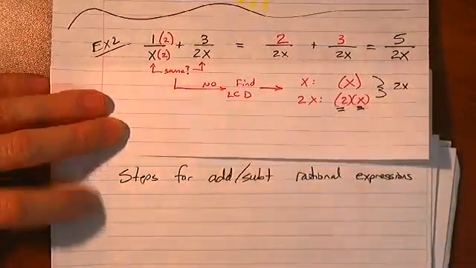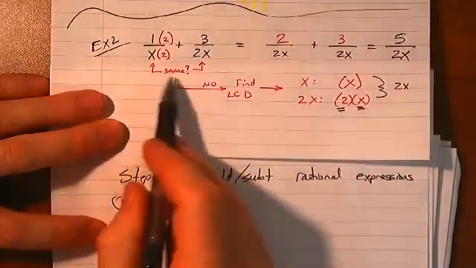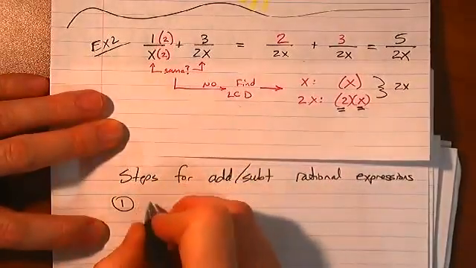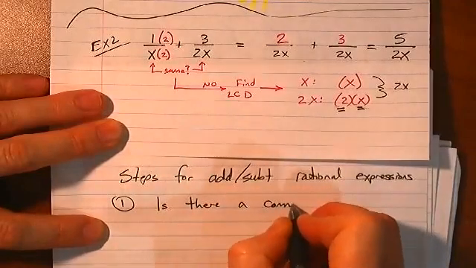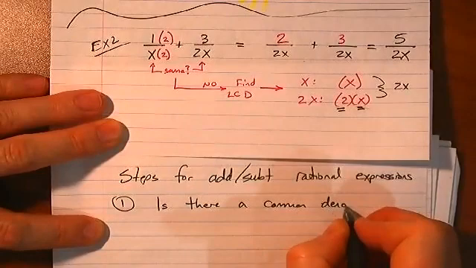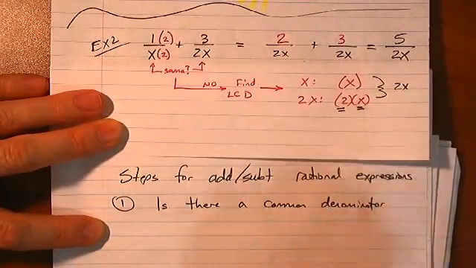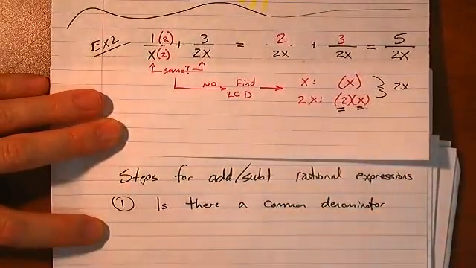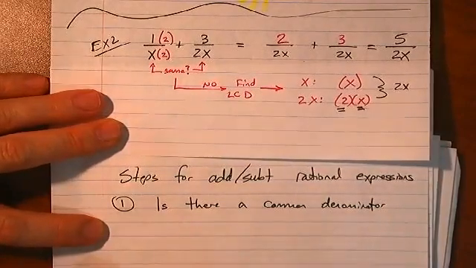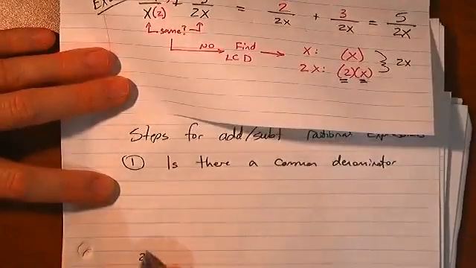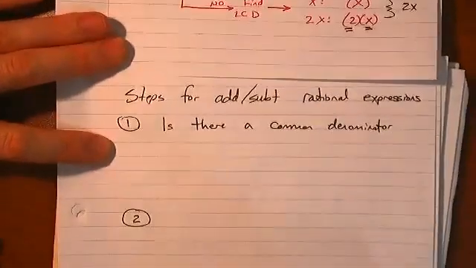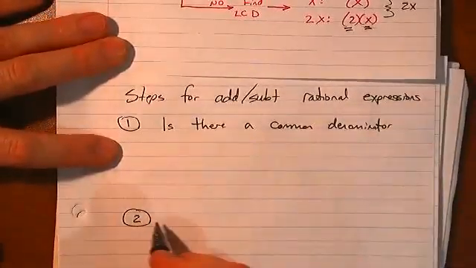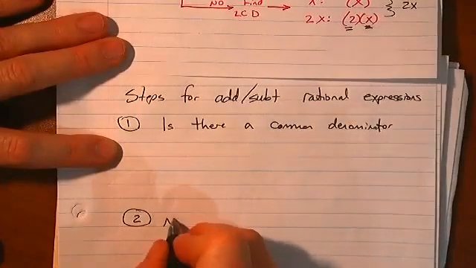Okay. So step number 1, we look to see if there is a common denominator. Okay, that's what we did first. We looked to see if there's a common denominator. Now, before we can get to step number 2, I'll go ahead and just put that right down here. Before we can get to step number 2, we have to have a common denominator. Okay, so the answer to this question has to be yes before we can get to step number 2.